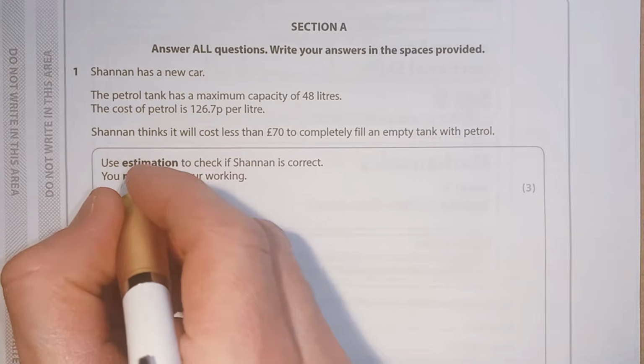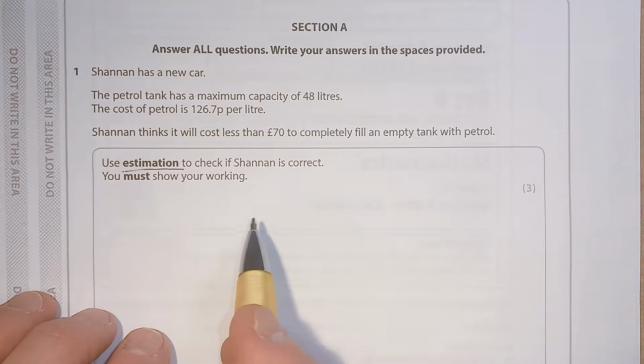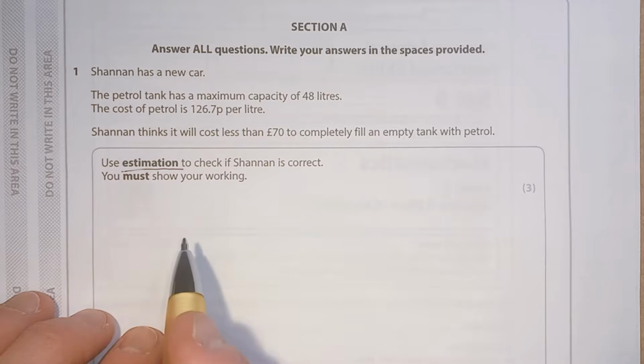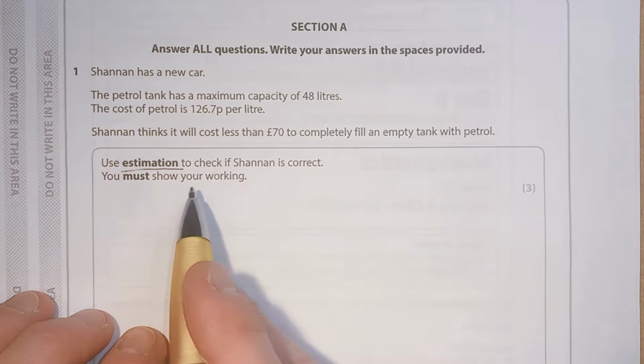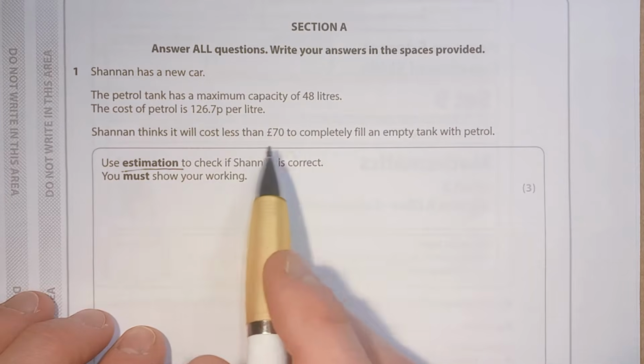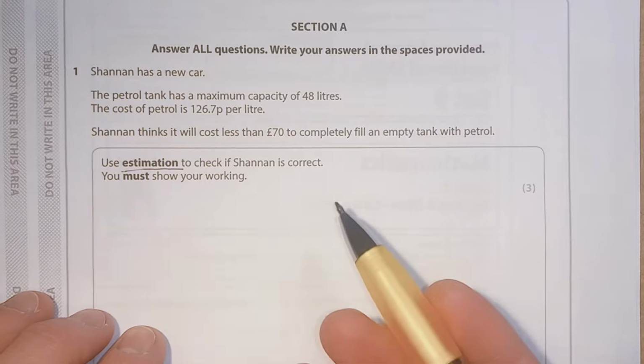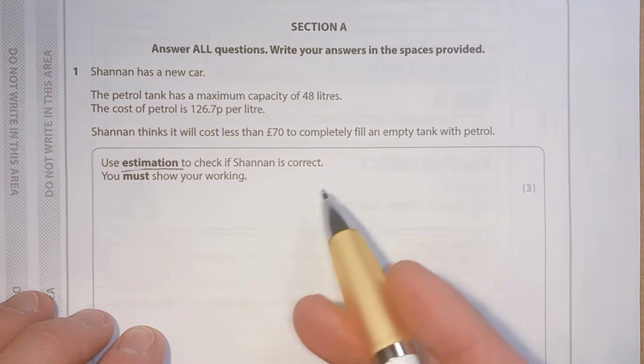Right, so they want us to use estimation, okay? So even if you can work this out accurately, it's not what they want, so you won't get full marks for that, okay? So let's think about what we'd need to do. She wants to know if it will cost less than £70 to completely fill a tank. Well, let's work out how much we think it will cost to fill a tank. But remember, we're using estimation.